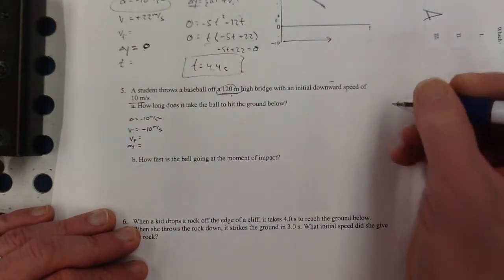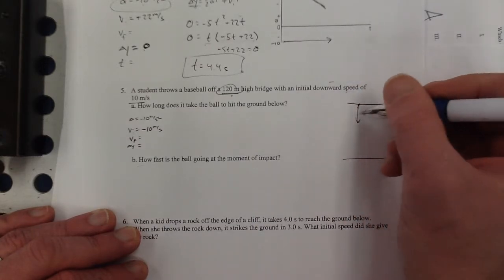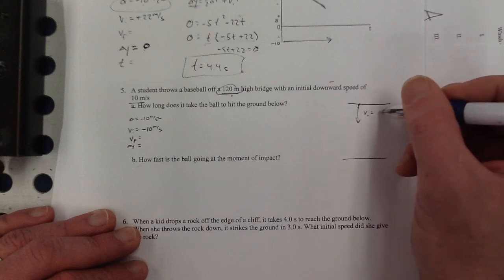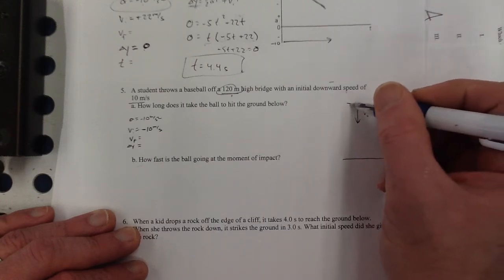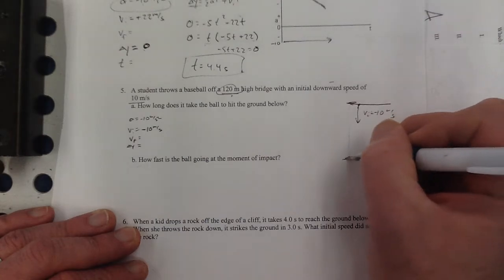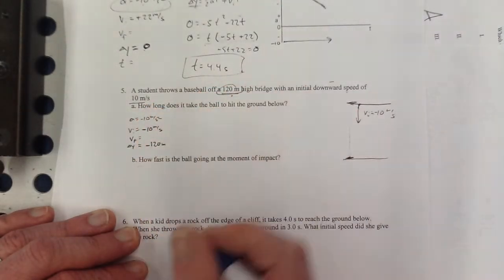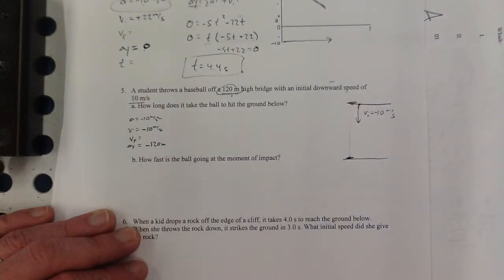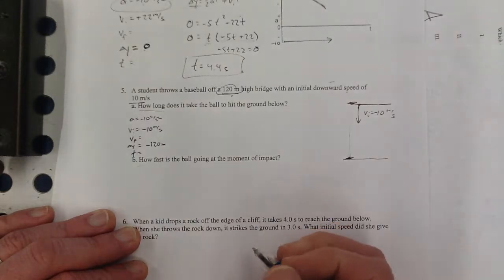Now what's this ball doing? If this is the bridge, throwing it down like this with an initial velocity of -10, it's going to go from here to here. That is a negative displacement because it is going down. It's starting here and ending here. So you need to make sure that you put that negative sign on that. And how long does it take?